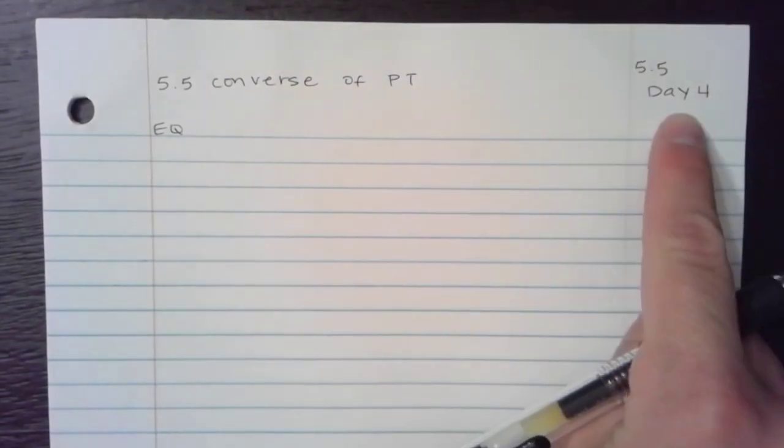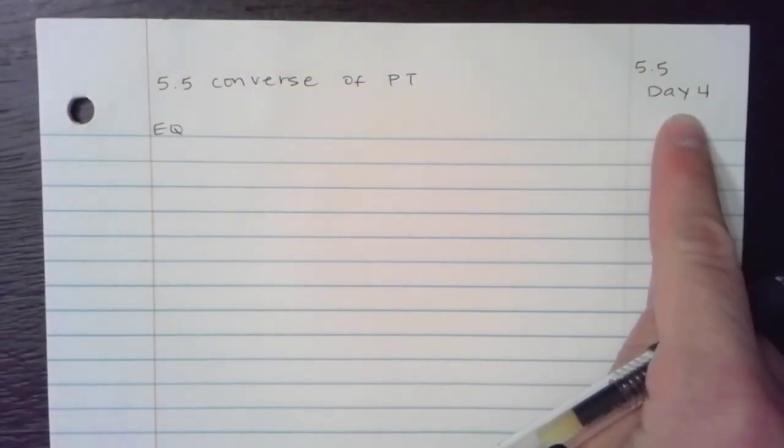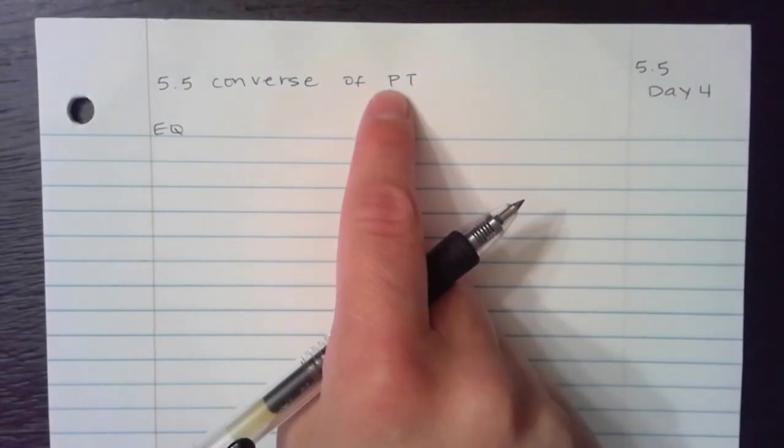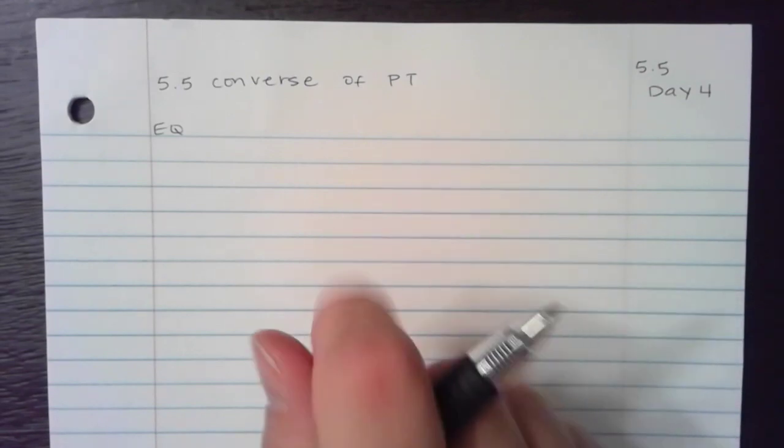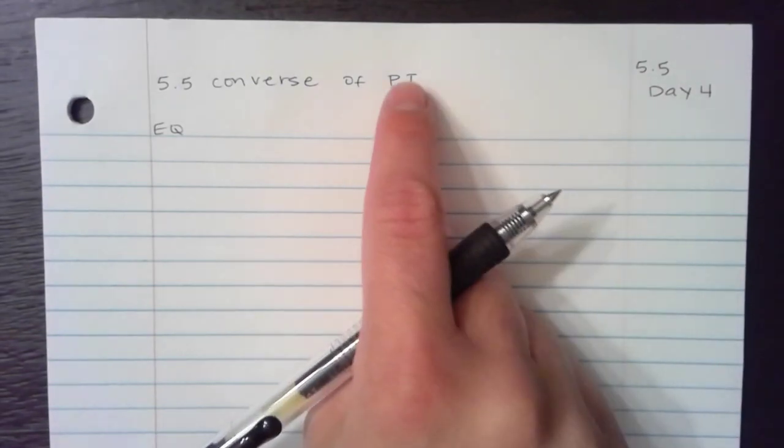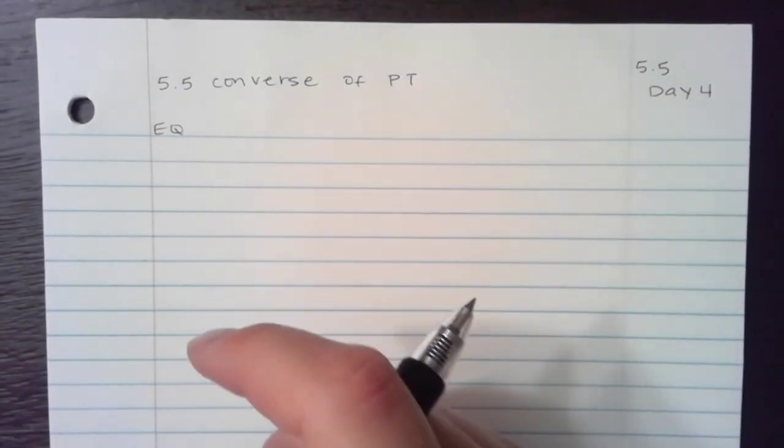Pythagorean Theorem, day 4. We made it. We are on our very last day of learning about the Pythagorean Theorem. Now, we could have spent 10 more days on the Pythagorean Theorem, but that's not stuff that we cover in algebra. You'll be doing a lot more with Pythagorean Theorem in geometry and algebra too.